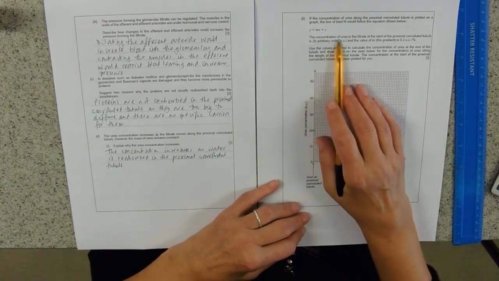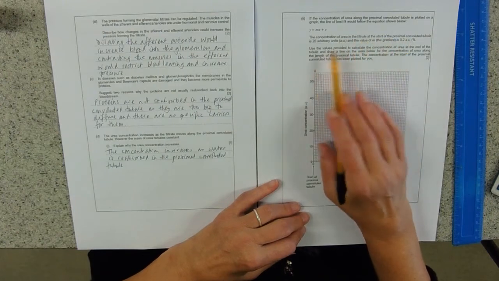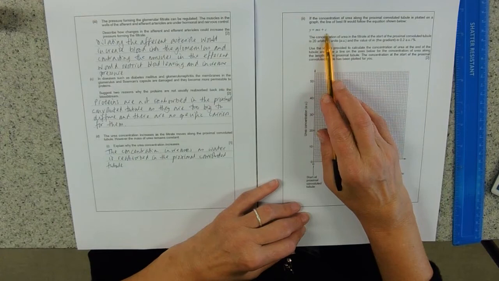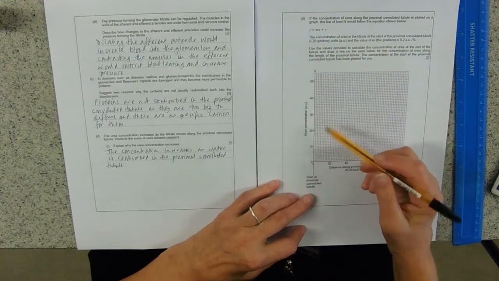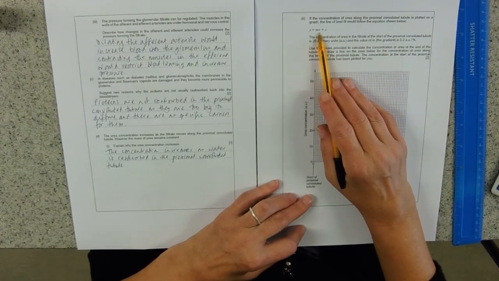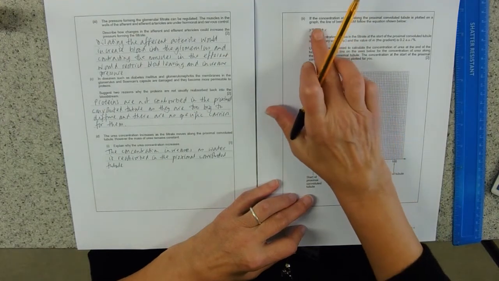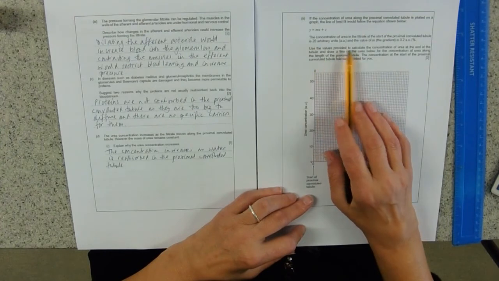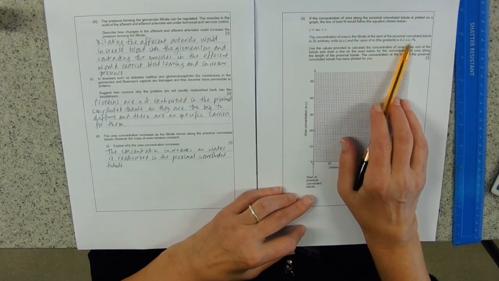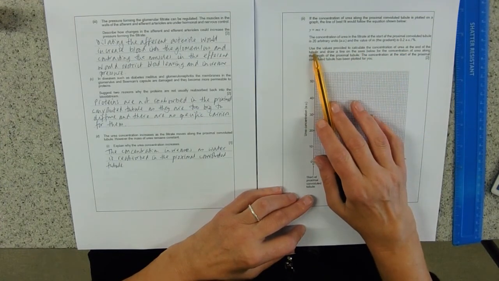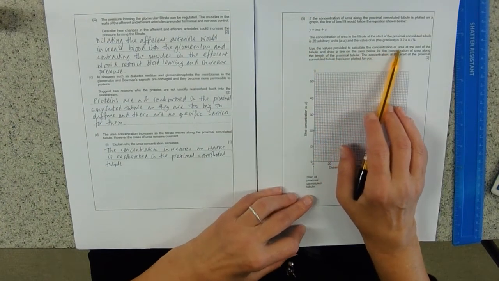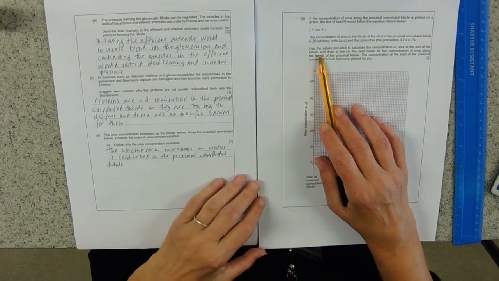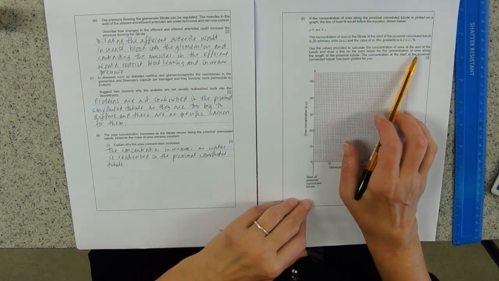The concentration of urea in the filtrate at the start is 20, so that's your C value. At the start x is 0, so no matter what, it's just y equals c. And the gradient of the line needs to be 0.2. Use the values provided to calculate the concentration of urea at the end of the tubule and draw a line on the axes below.